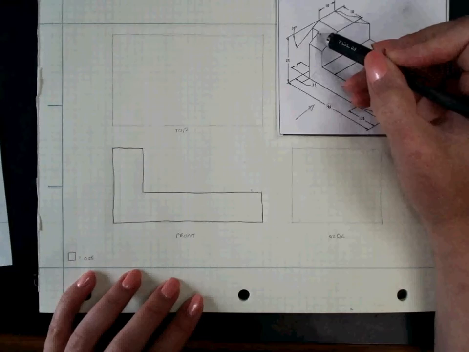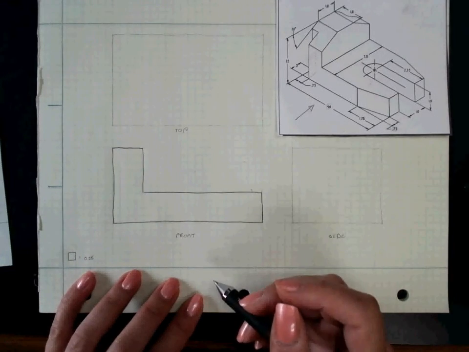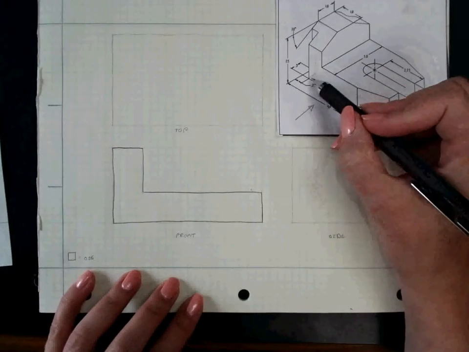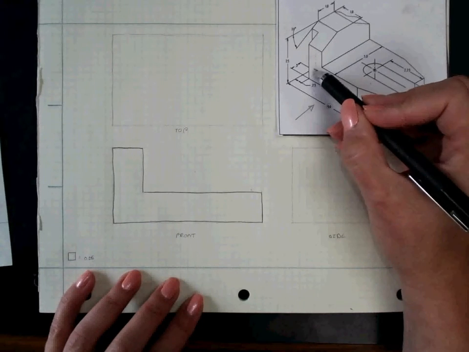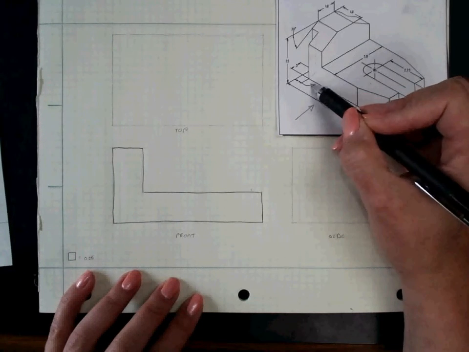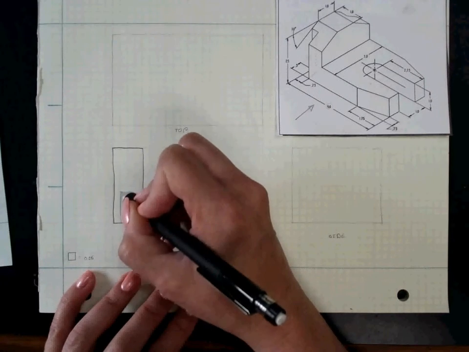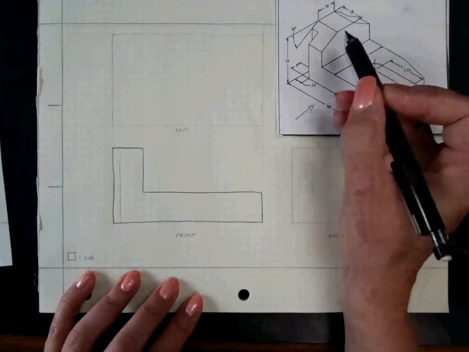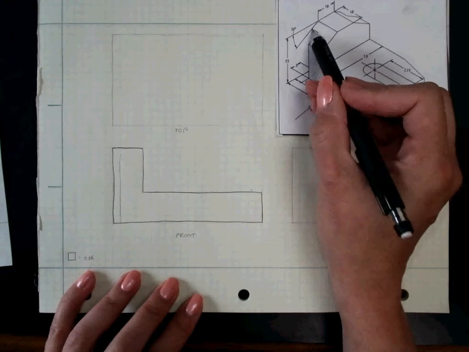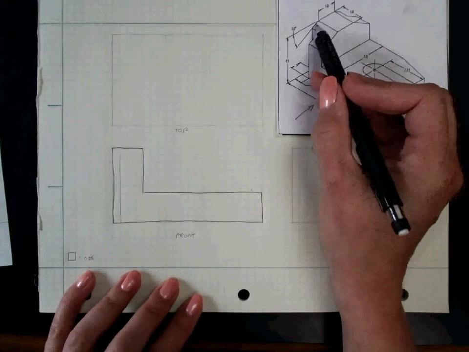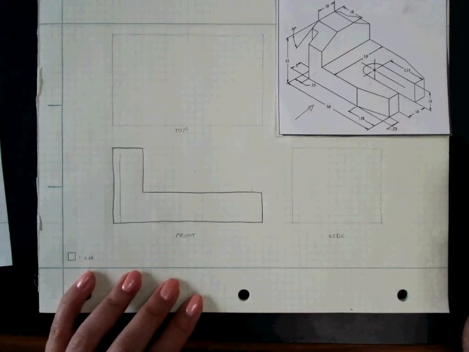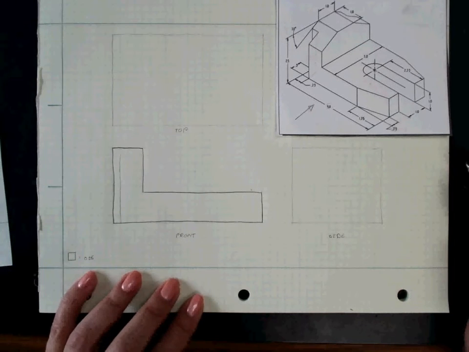Now, this little notch guy here, that's going to create another edge. And if I look in, what I'm going to see is an edge that is 1/4 of an inch from the back edge. So I'm going to sketch this in kind of lightly, because right now we can't place this edge right here. Well, we'll get to it, but we can't place it yet. Okay, that's about all we can do on the front view, so let's move to the top view.